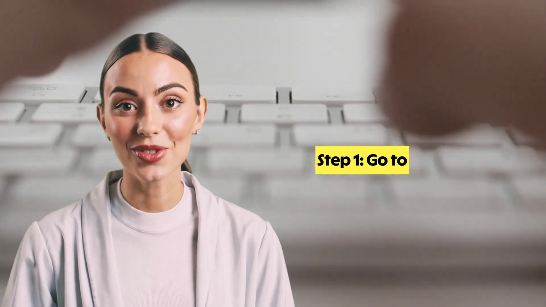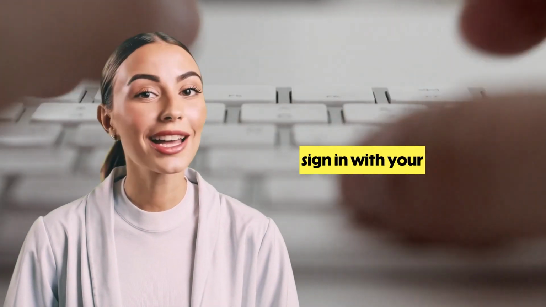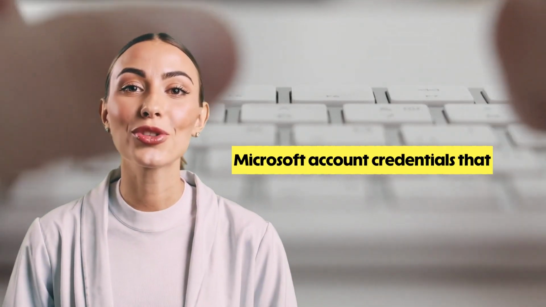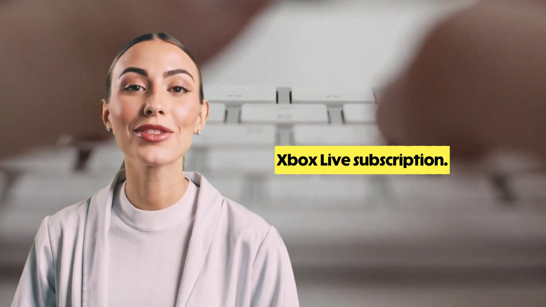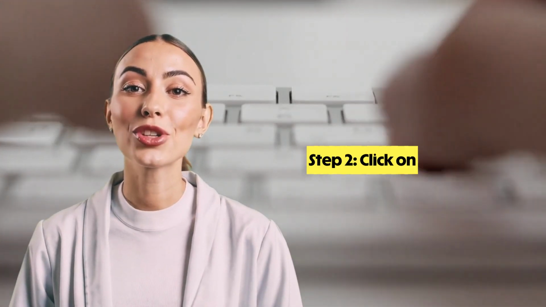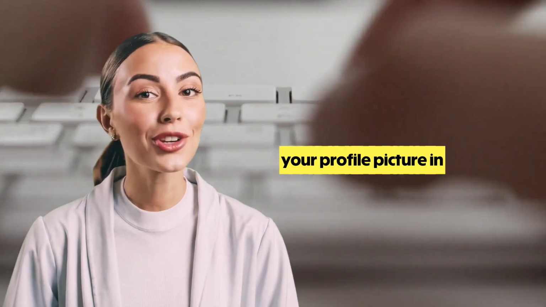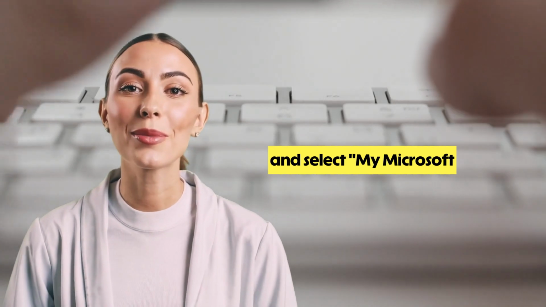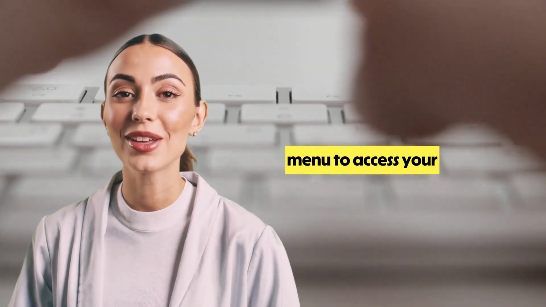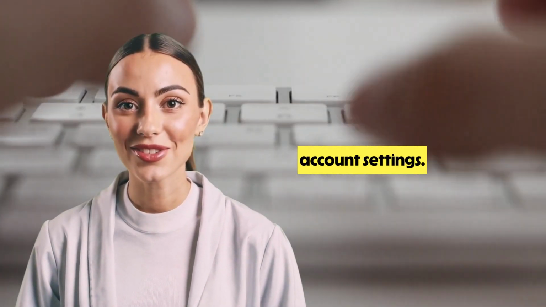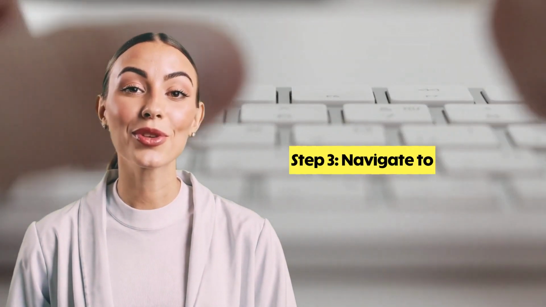Step 1. Go to the Xbox website and sign in with your Microsoft account credentials that are linked to your Xbox Live subscription. Step 2. Click on your profile picture in the top right corner and select My Microsoft Account from the drop-down menu to access your account settings.